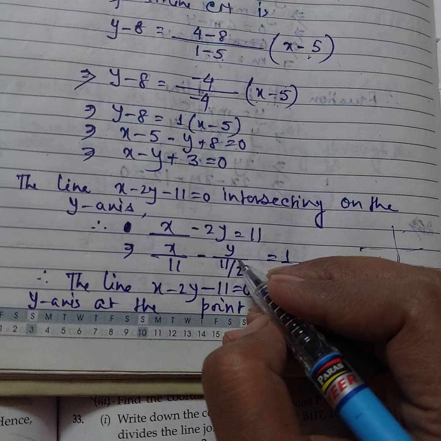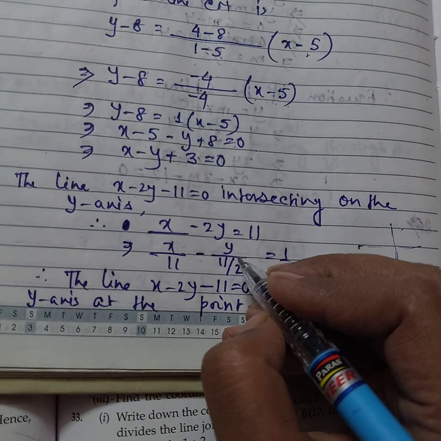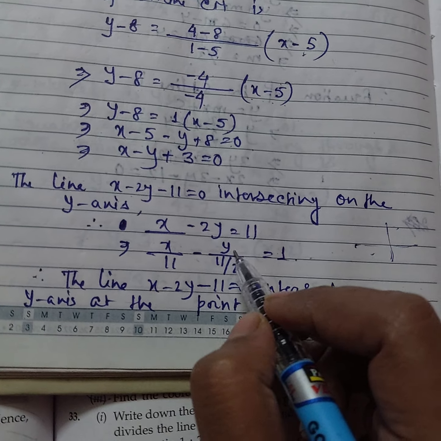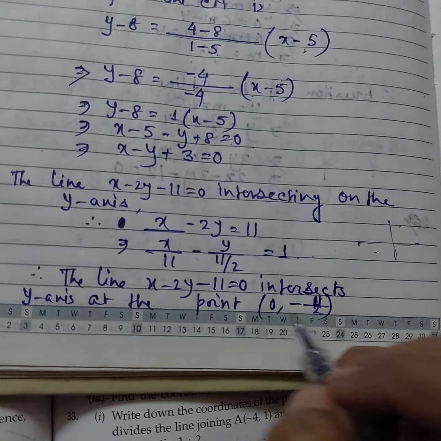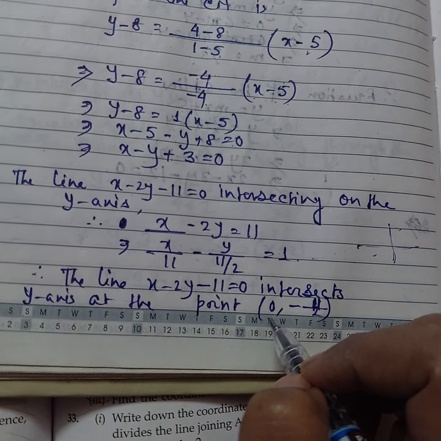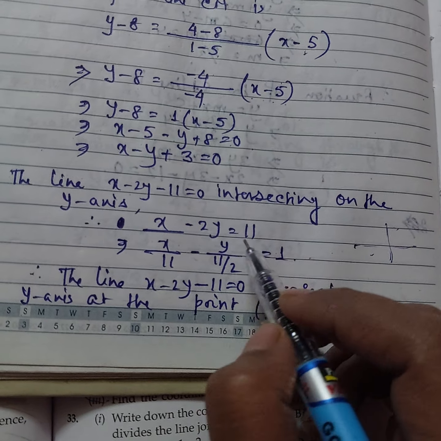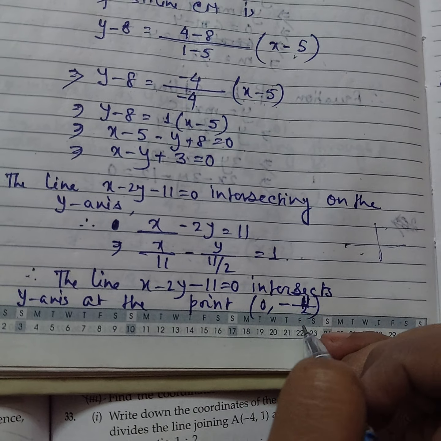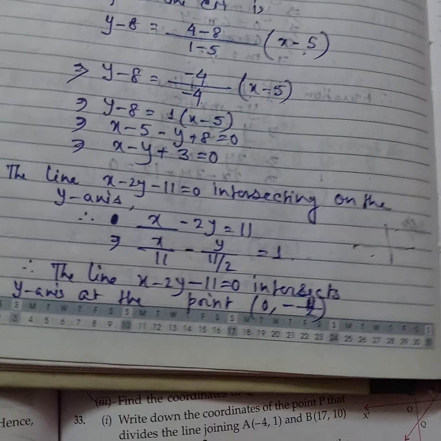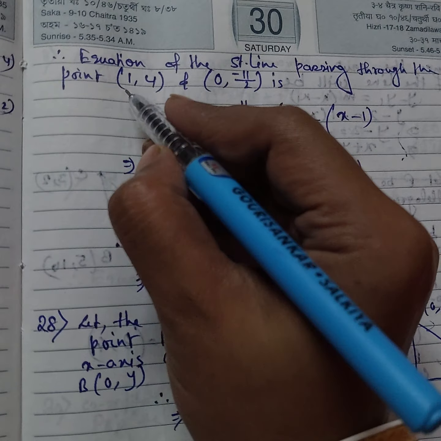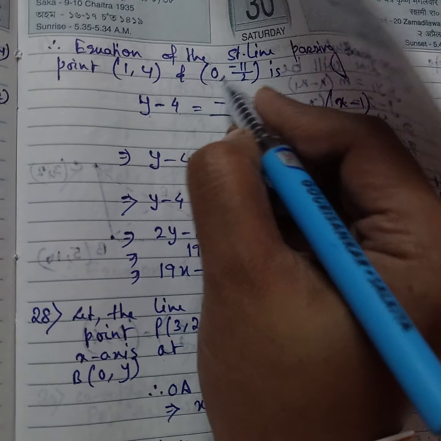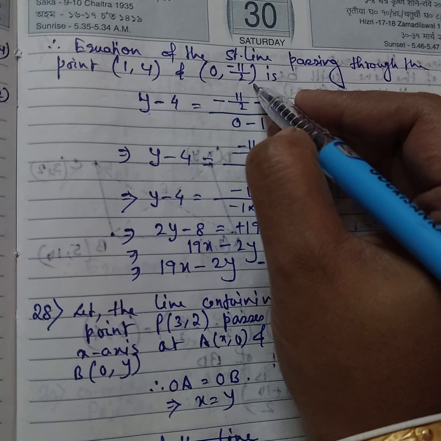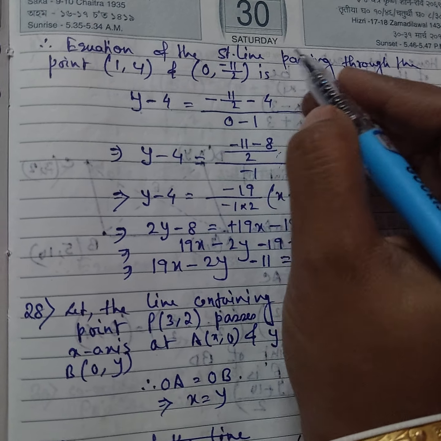So how will we get it? If we put 0 in place of x, we will get y is equal to minus 11 by 2. So we will get the point of intersection of this line and the y-axis: 0 comma minus 11 by 2. One point is already given, that is (1, 4), and you got another point, that is 0 comma minus 11 by 2.